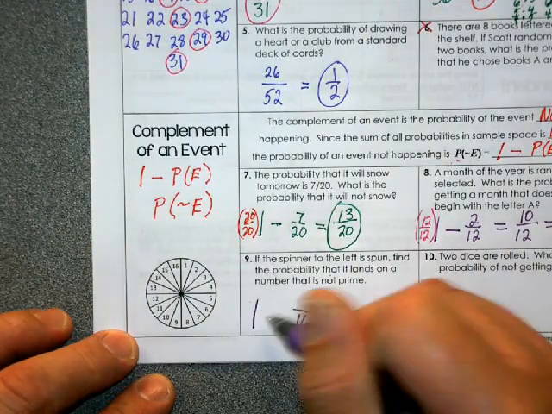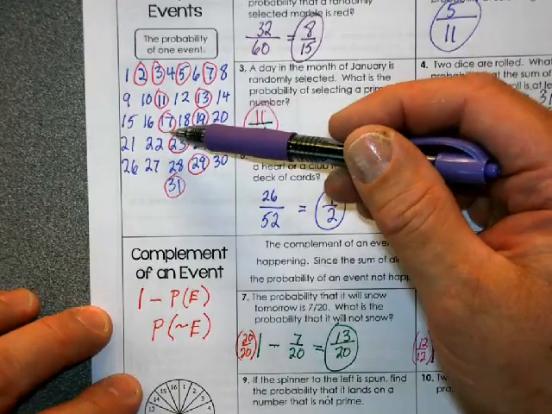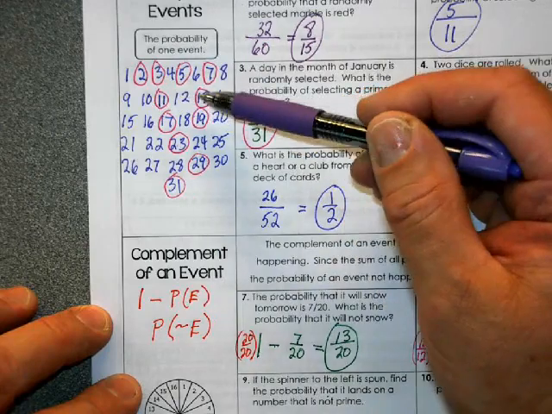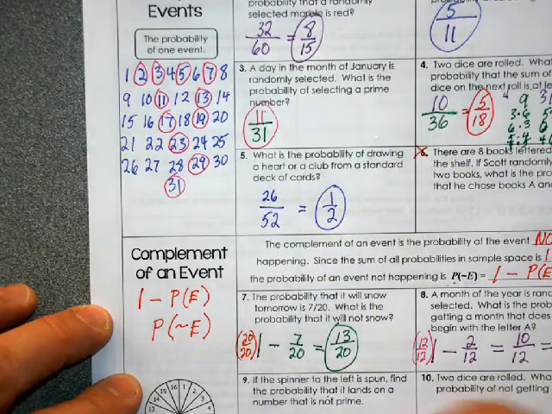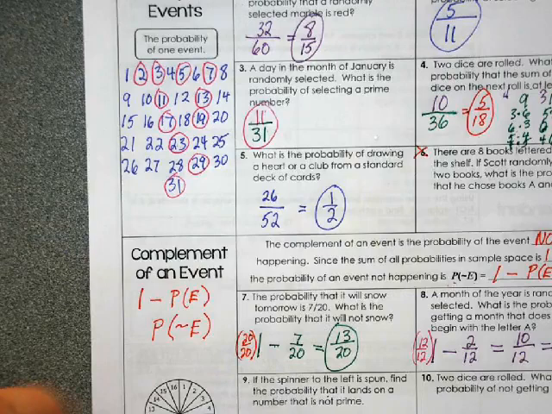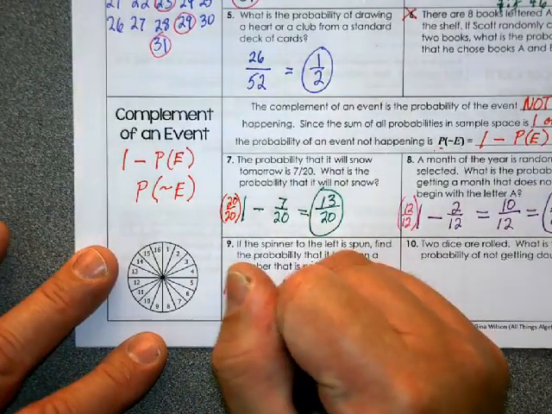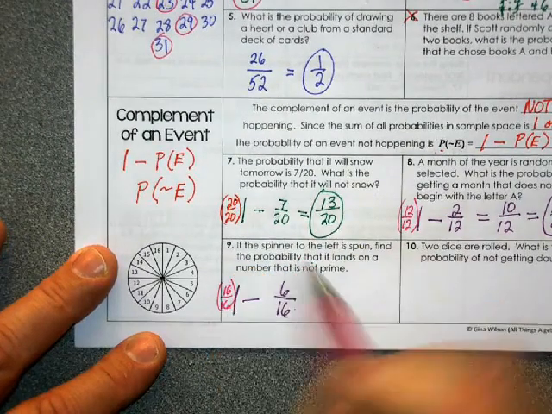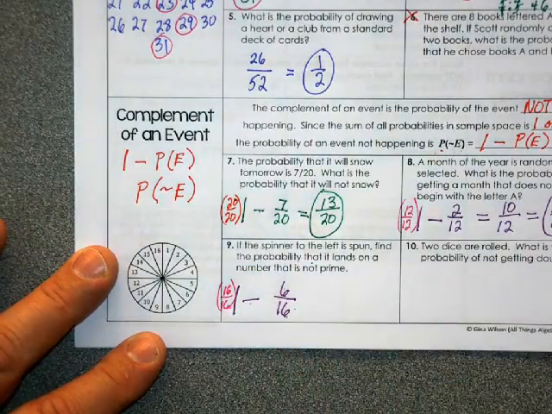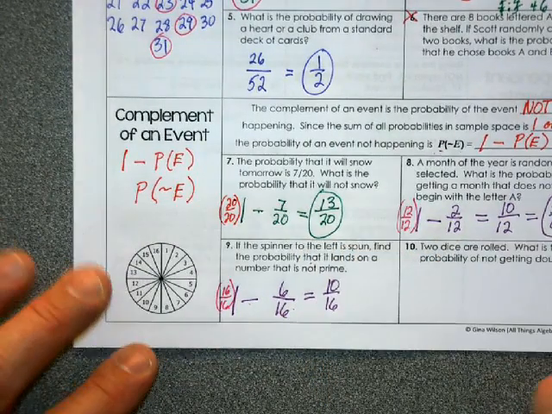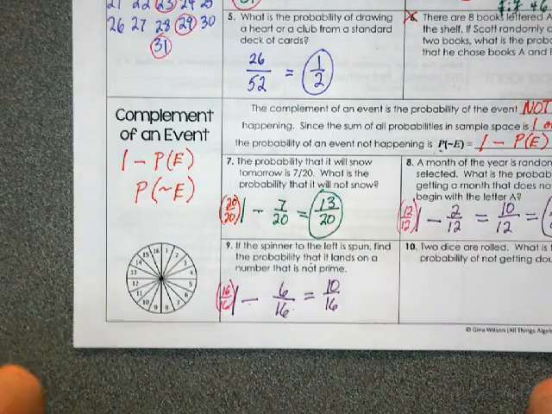We'll do 1 minus the count of prime numbers up to 16, which is 6. Again, I'm thinking of this as 16 over 16. 16 minus 6 is 10 sixteenths. Divide by 2, I get 5 eighths.